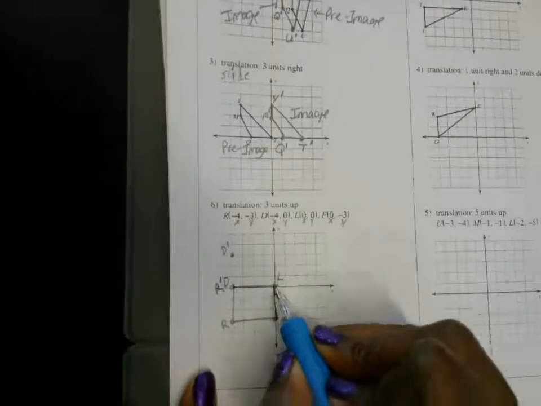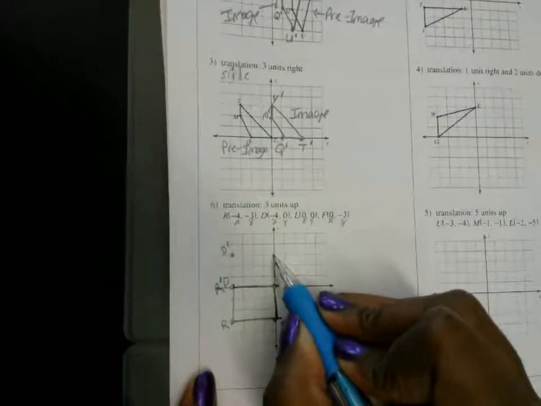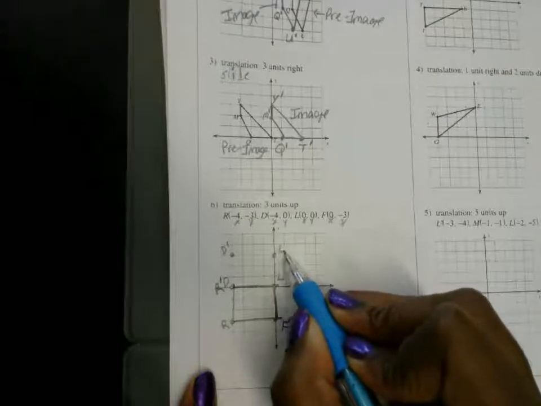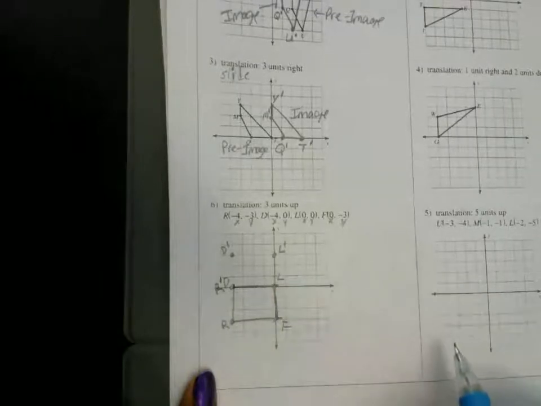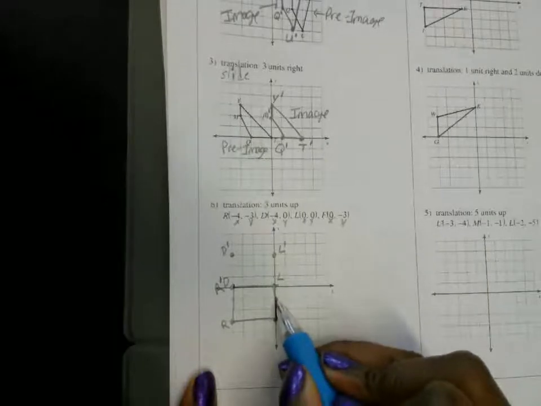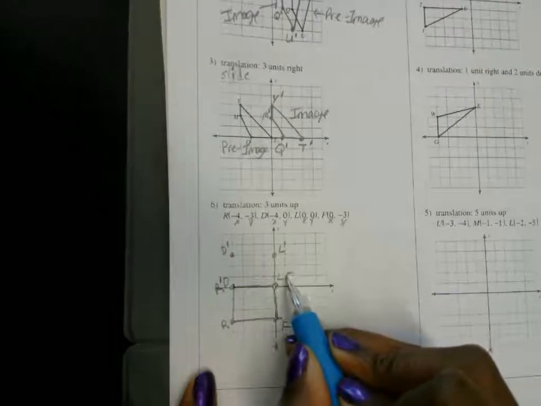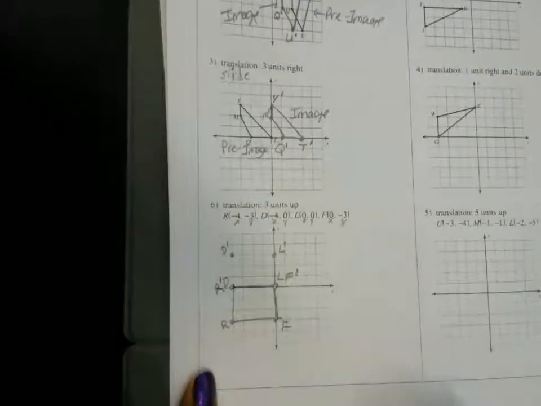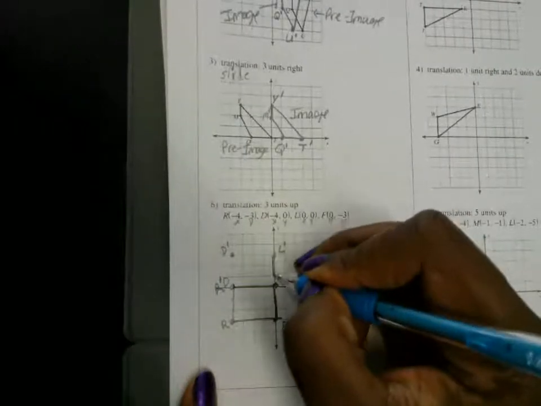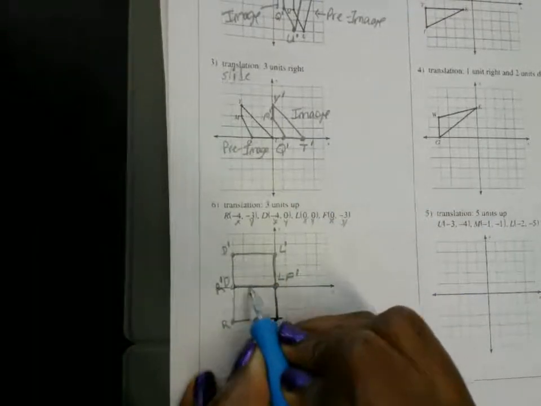This is my L. Move it 3 units up. 1, 2, 3. This is my new location for L. F. Move it 3 places up. 1, 2, 3. This is my new location for F. I'm going to put it right beside L. Okay. So my new shape just slid up 3 units.